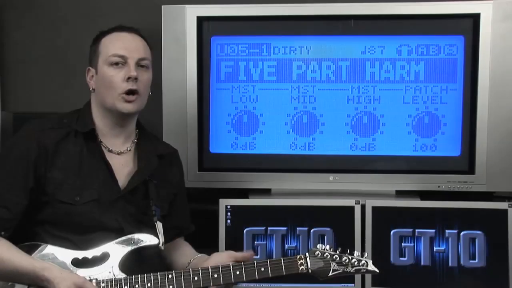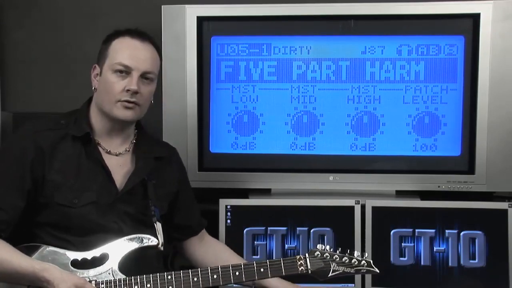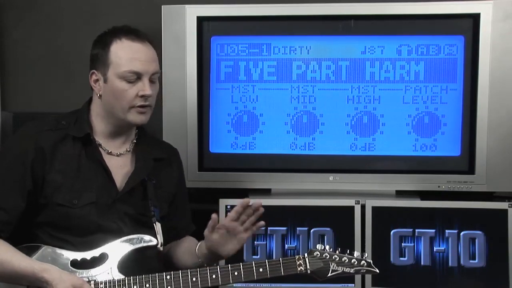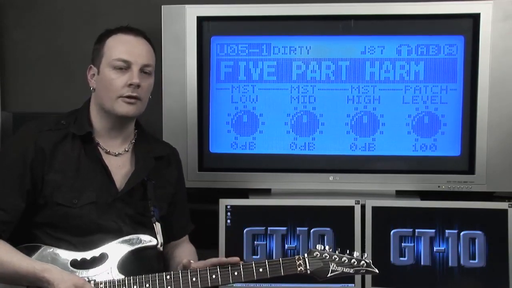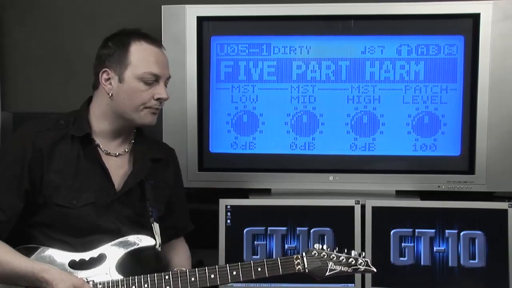There's a few things that you should know about when you're using a harmonizer. And the first thing is the Harmonist effect will not make your guitar in tune. You need to make sure your guitar is properly in tune to begin with, otherwise the harmonizer won't know which notes to take as the correct pitch.